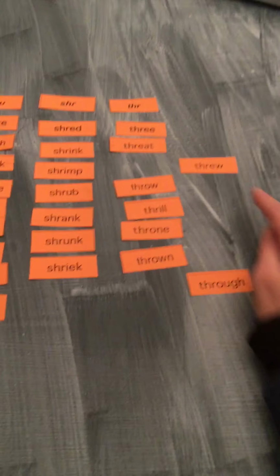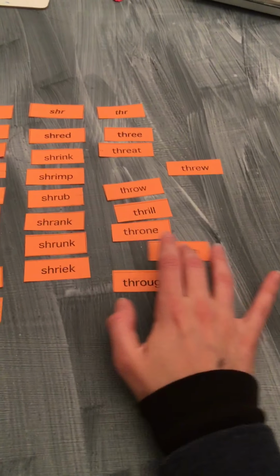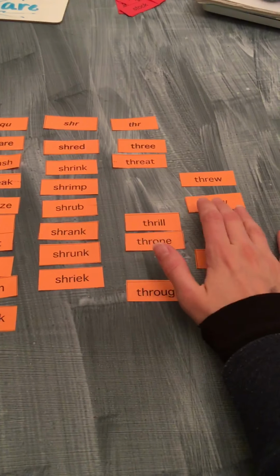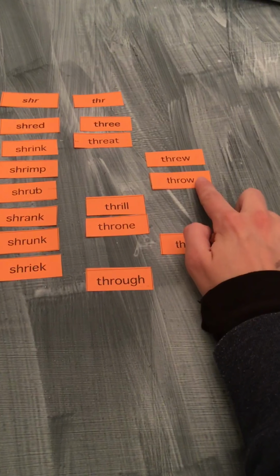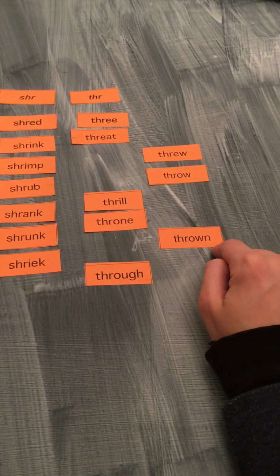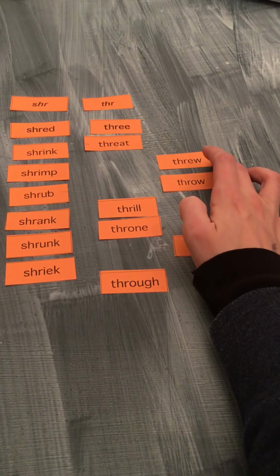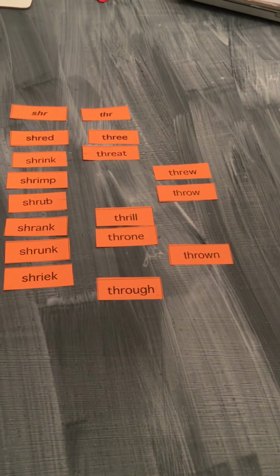This is like I threw something. This is I'm going through it. And then we also have throw and thrown. So I throw something in present. It was thrown in the past, and I threw it also is in the past.